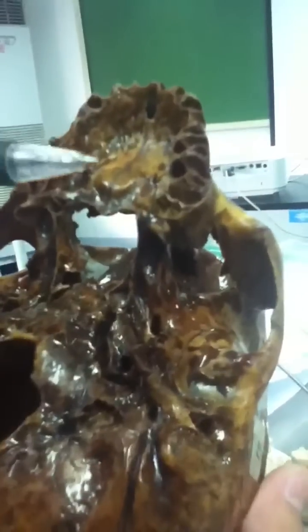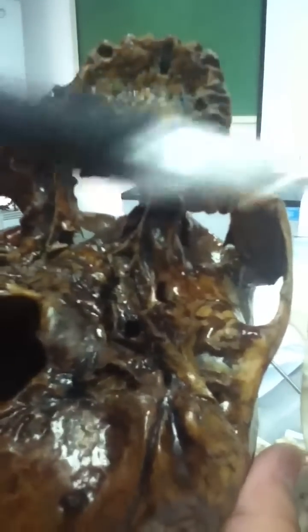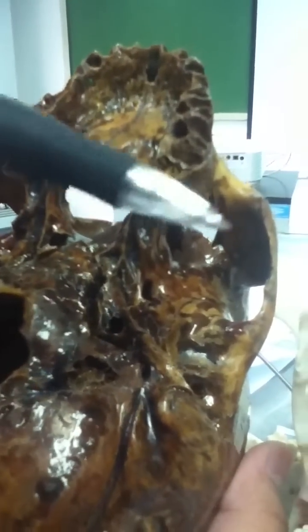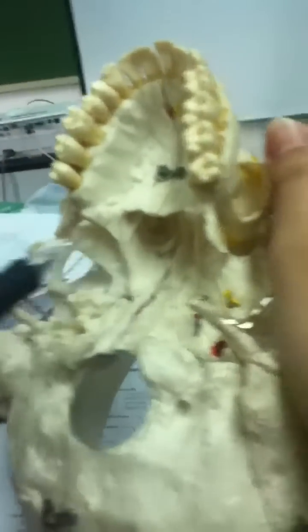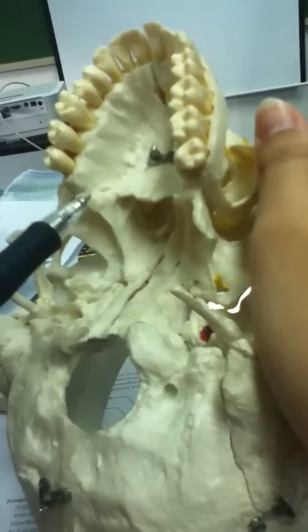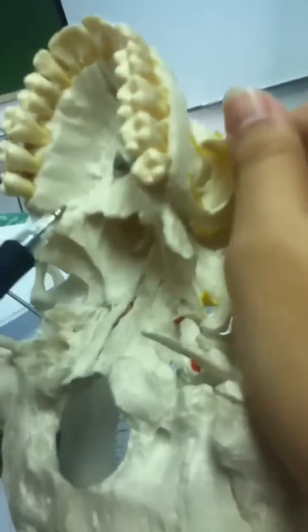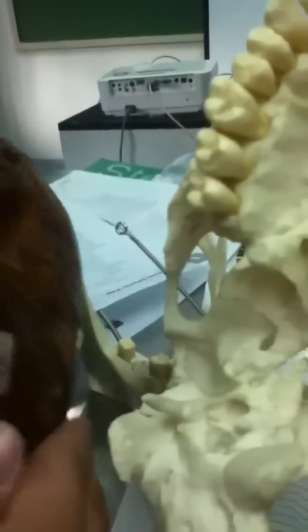Now we have the hamulus, which is located sa medial pterygoid plate. So this is the hamulus. Model, please. And you may direct your attention to the model. And then we have ito. Kaya yung model na din.